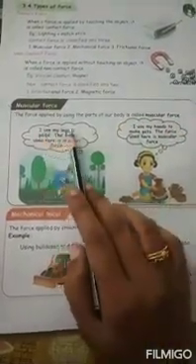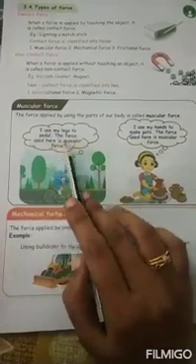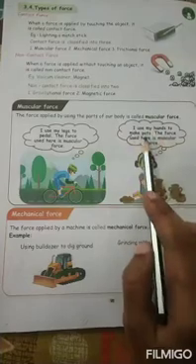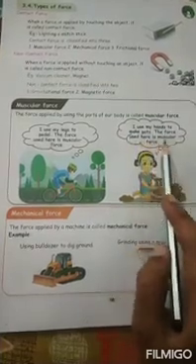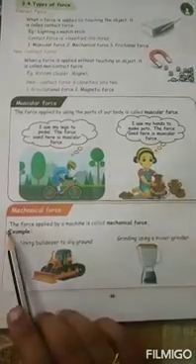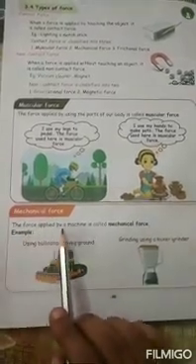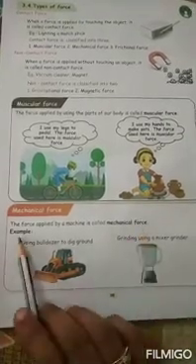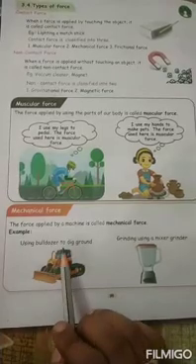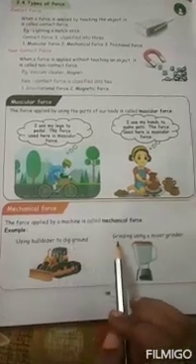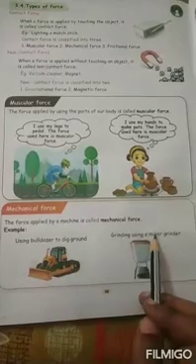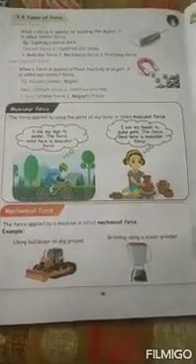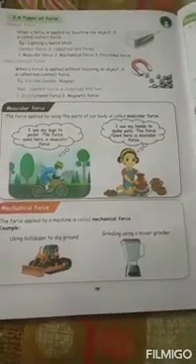I use my legs to pedal. The force used here is muscular force. I use my hands to make pots. The force used here is muscular force. Mechanical force is the force applied by a machine. Example, using a bulldozer to dig ground, grinding using a mixer grinder. So these are the examples of muscular force and mechanical force.